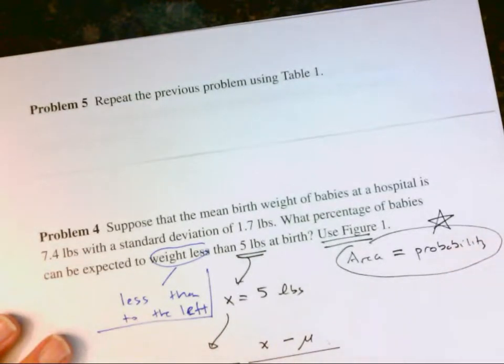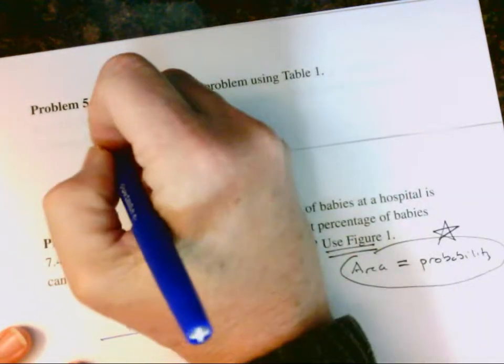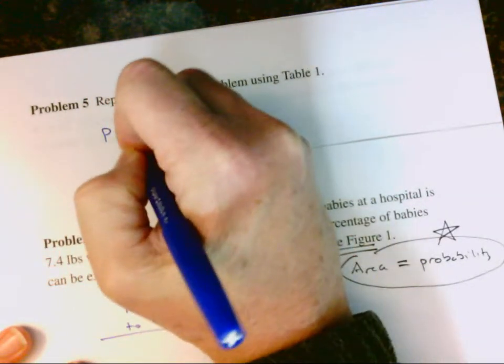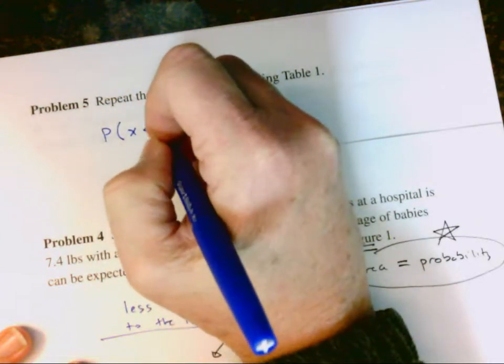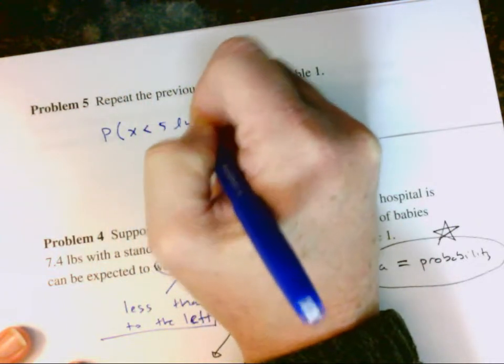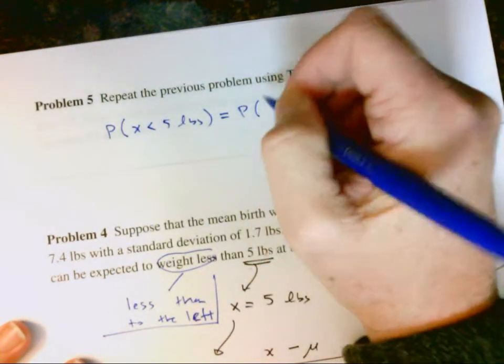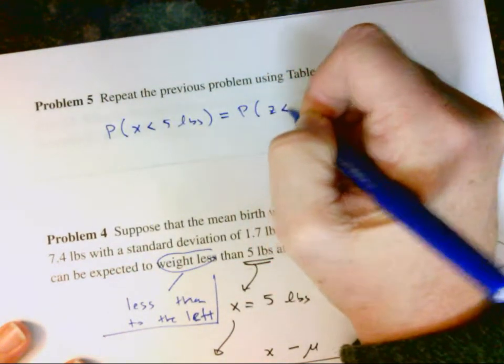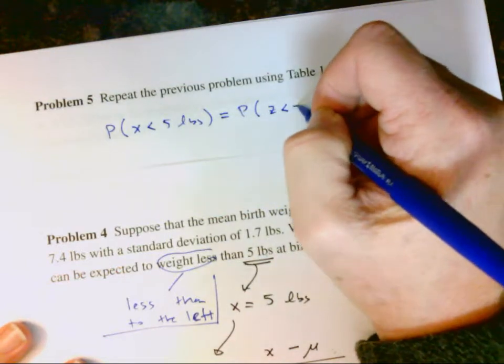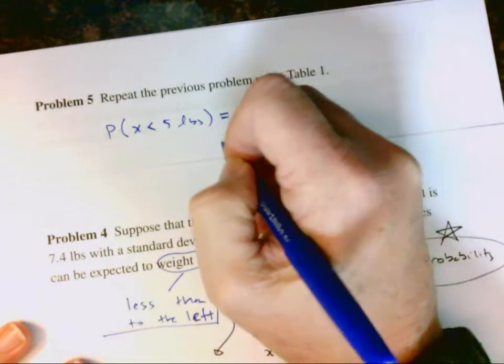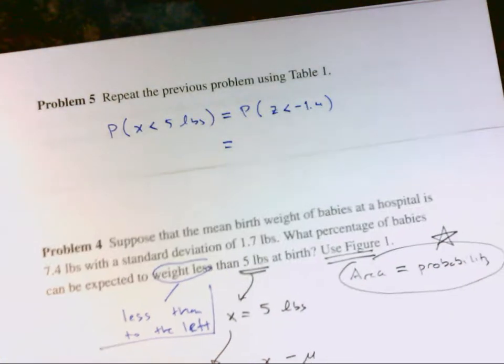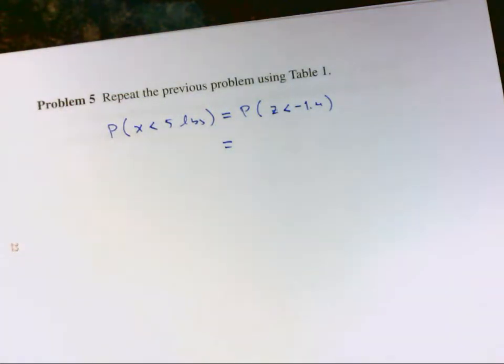So remember that what we're doing is calculating the probability that x is less than 5 pounds, and that's equivalent to finding the probability that z is less than negative 1.4. Now we just simply need to go to a z-table to figure that out.